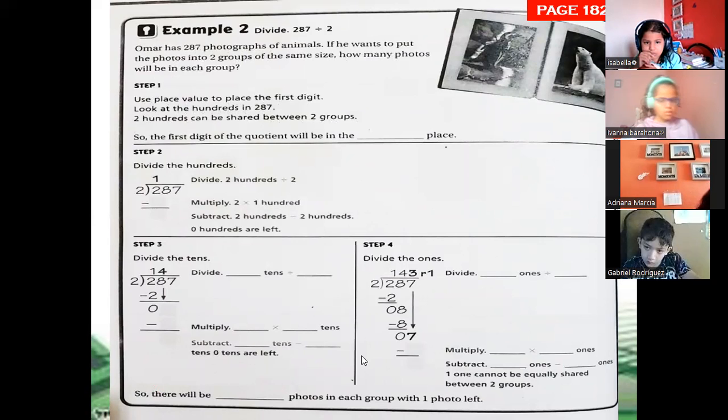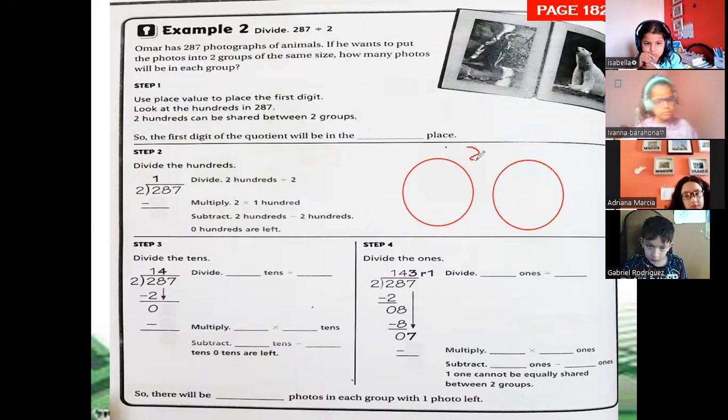Yeah, how many hundreds? If you have 2 groups, imagine you and your brother are going to receive money. Your mother has 200 lempiras. How many lempiras are you going to receive? Each of the two brothers or sisters, the siblings. Siblings, that's the correct word.